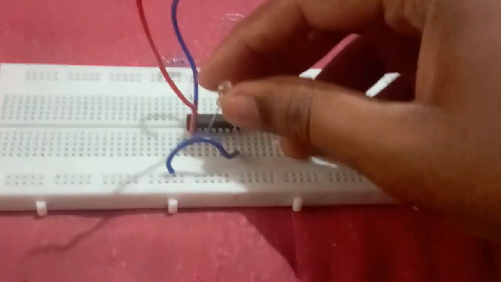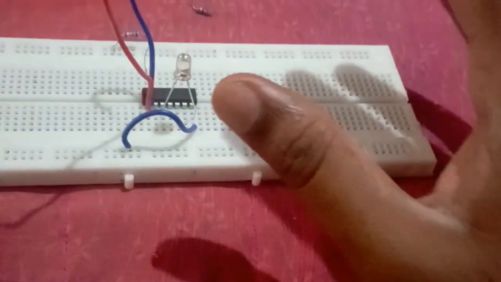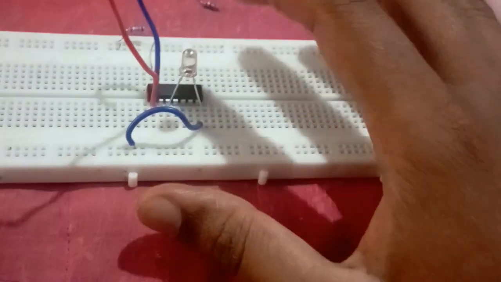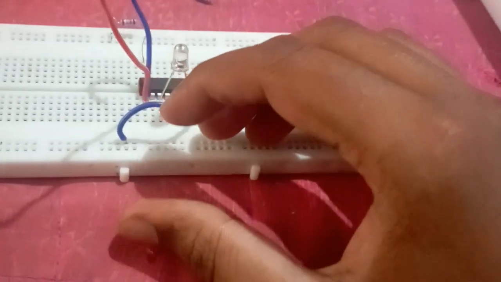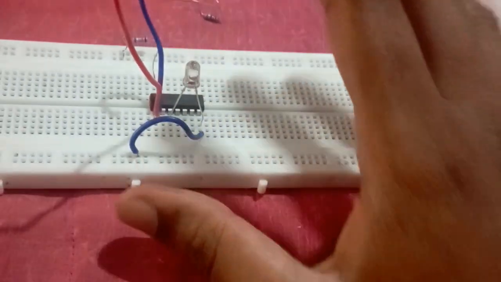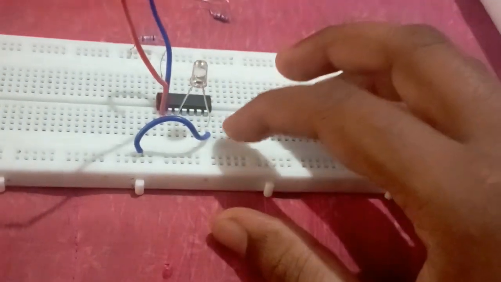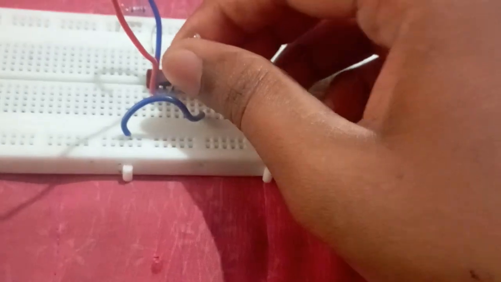So that the LED must not burst, I am going to use one series resistor, because the LED may burst since I am using a 9-volt battery. You must use a 5-volt battery for the connections. I am using a resistor because I do not have a 5-volt battery. If you have a 5-volt battery, you use it, because there is no need of connecting this resistor. Now I am going to connect one more resistor to this LED, so that the LED must not burst.